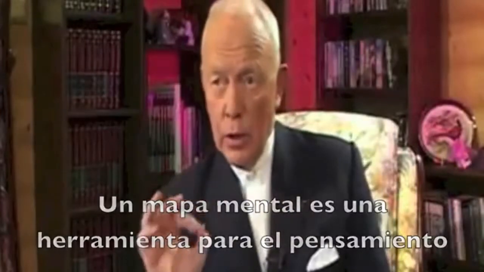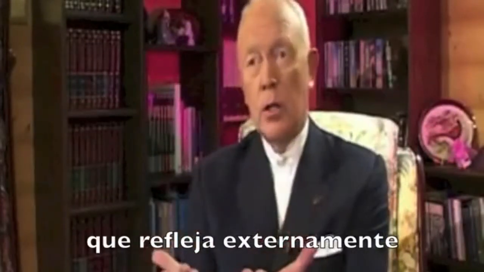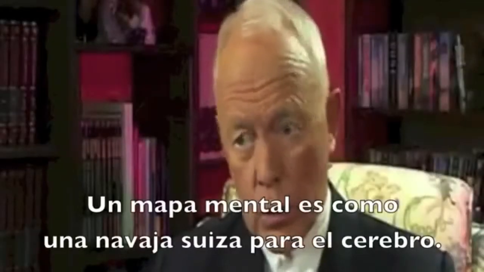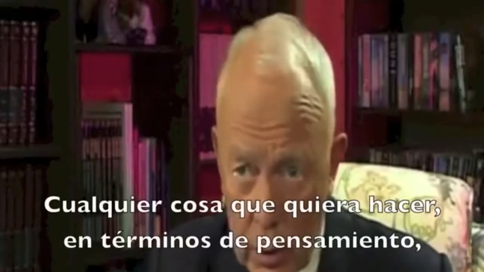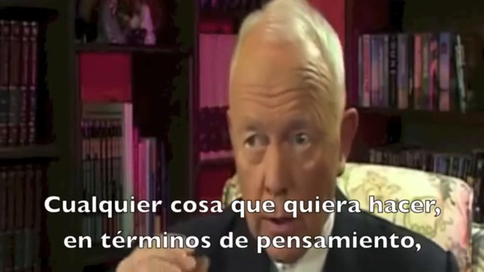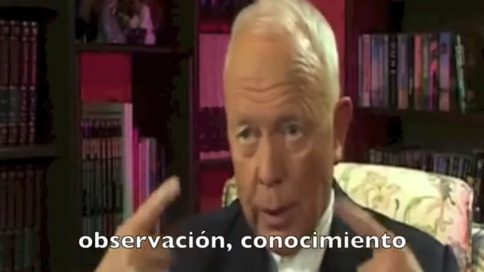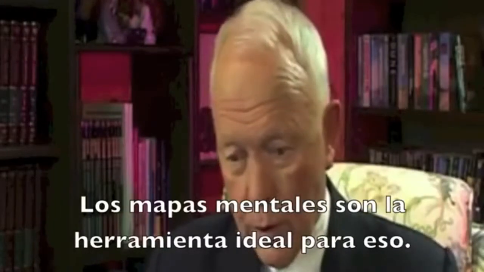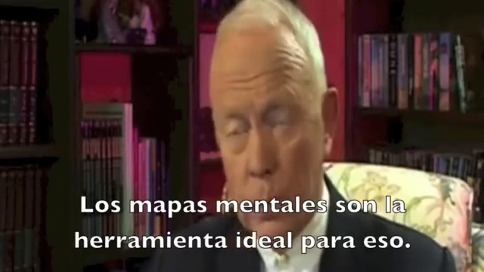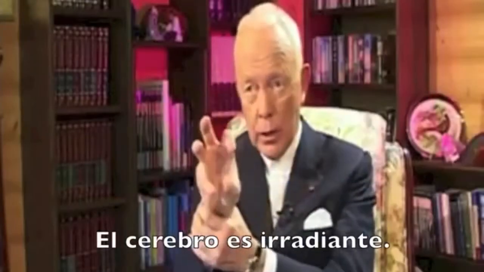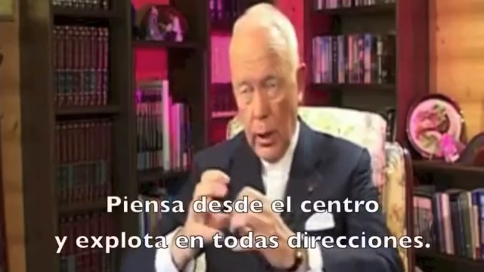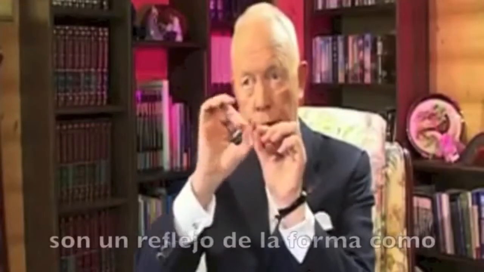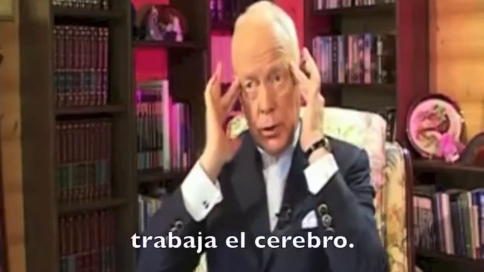A mind map is a thinking tool that reflects externally what goes on inside your head. The mind map was like a Swiss army knife for the brain. Anything I wanted to do in terms of thinking, contemplation, cognition, remembering, creating, the mind map was the ideal tool for that. The brain is radiant. It thinks centrally and explodes out in all directions.